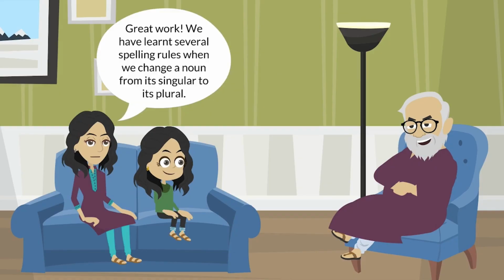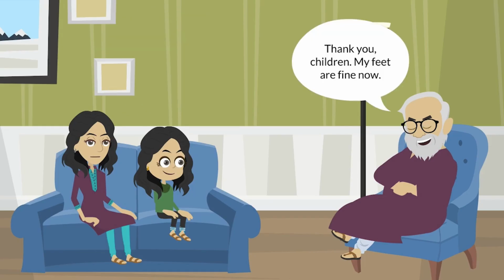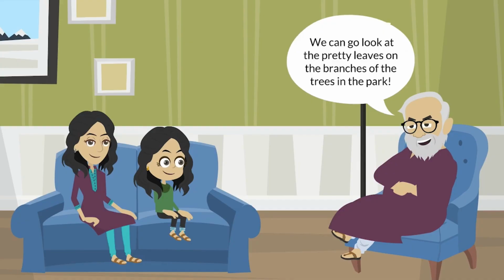Great work! We have learned several spelling rules when we change a noun from its singular to its plural. Thank you, children. My feet are fine now. We can go look at the pretty leaves on the branches of the trees in the park.